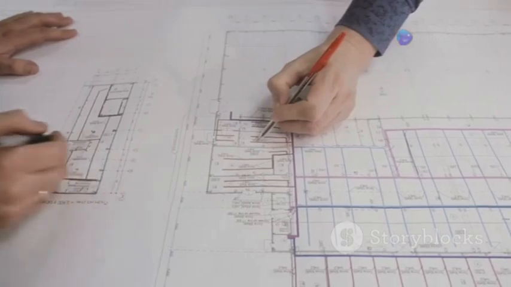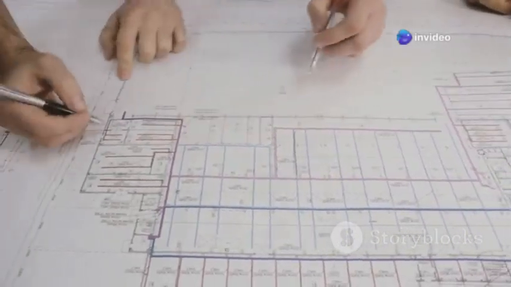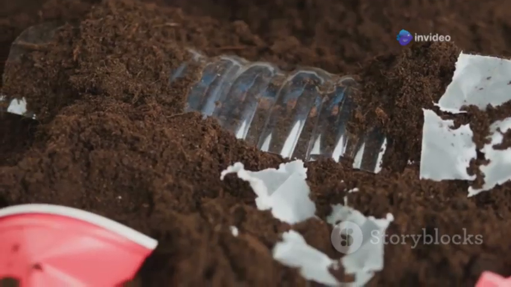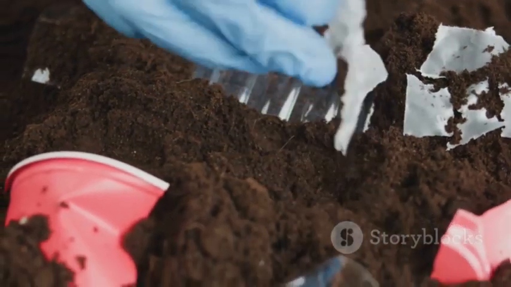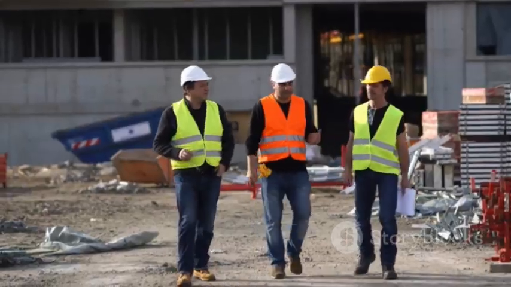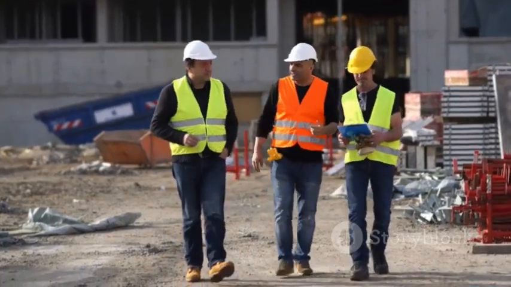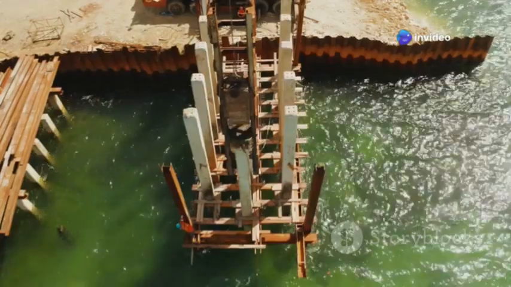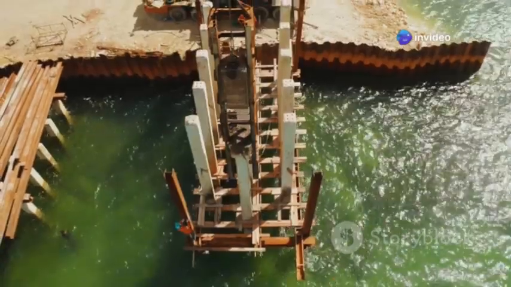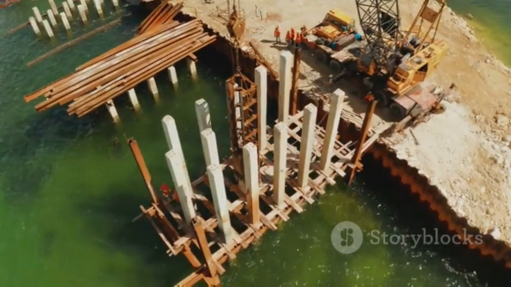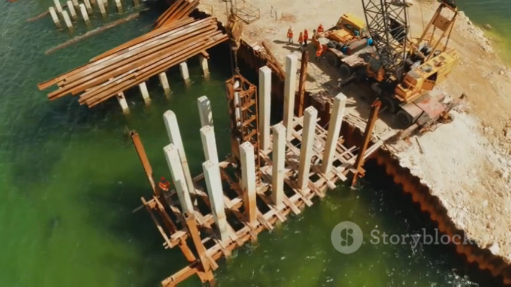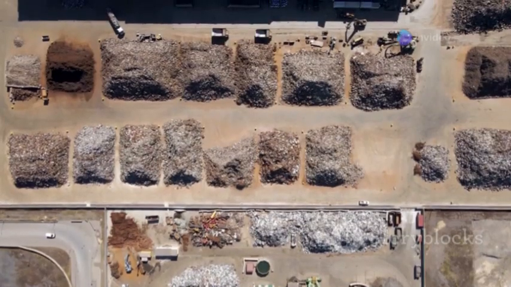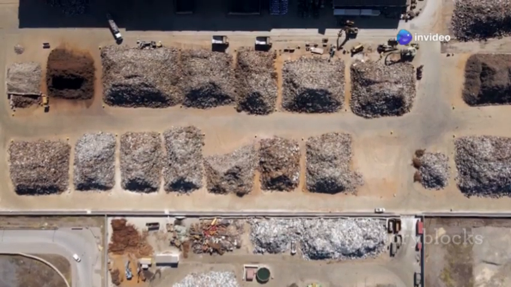But how do you calculate the number and size of those piles? Well, it starts with a soil investigation report. You need data on soil type, layers, and bearing capacity. Next, you calculate the load your building will impose. This includes dead loads, live loads, and environmental loads. Once you have that, you determine the bearing capacity of a single pile. Divide the total building load by the bearing capacity of one pile, and you get the number of piles needed. But remember, factors like pile spacing and group efficiency also come into play.